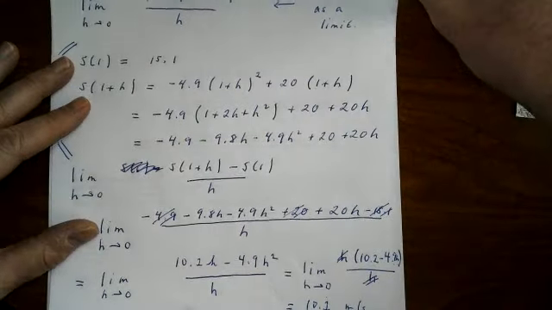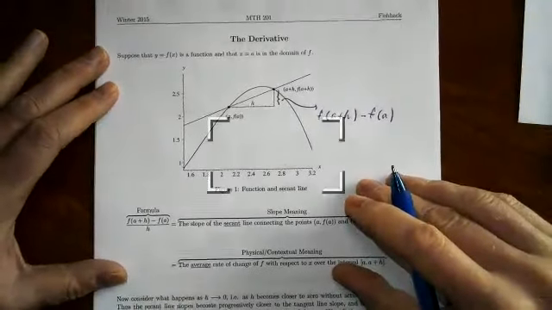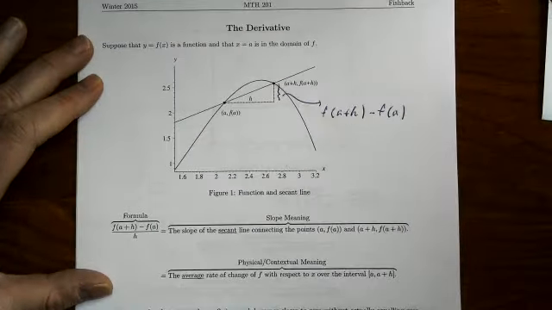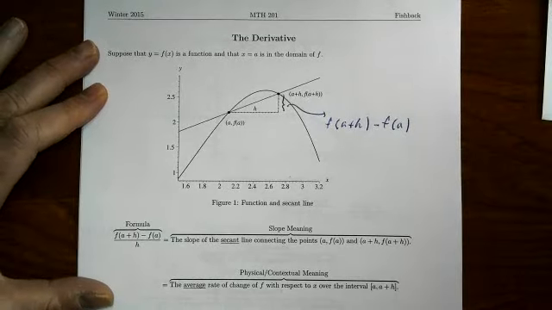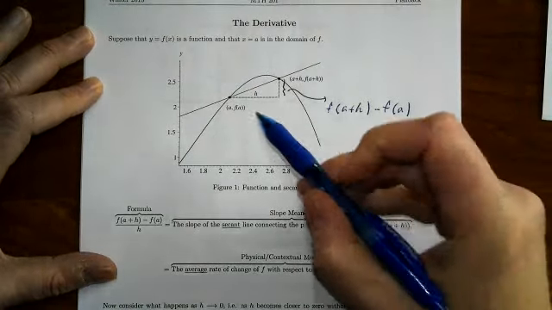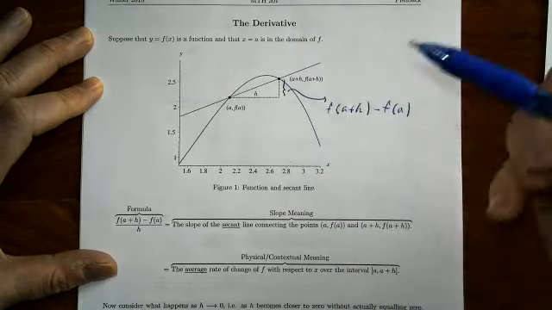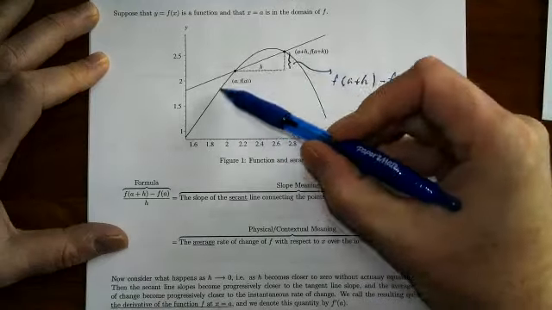Now we've been doing all of this in the context of velocity, but we can do this in general for any function. Let me zoom in just a little bit here. I'm going to be giving you this handout in class. This is introducing what we call the derivative. So let's suppose that we have some function. Perhaps it has nothing to do with velocity. It might arise in some other context.